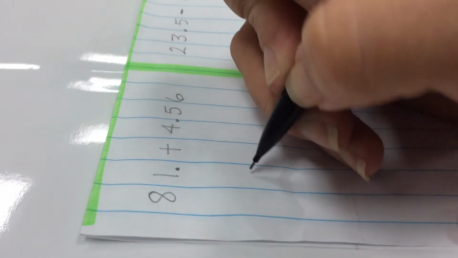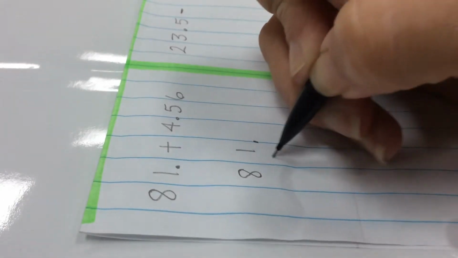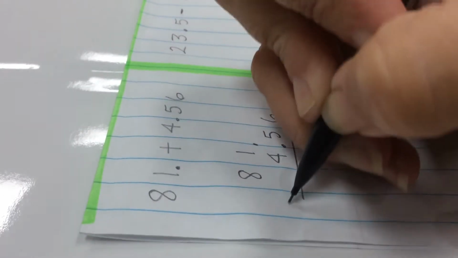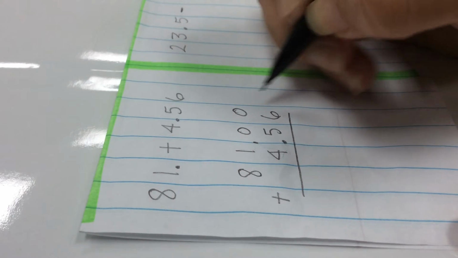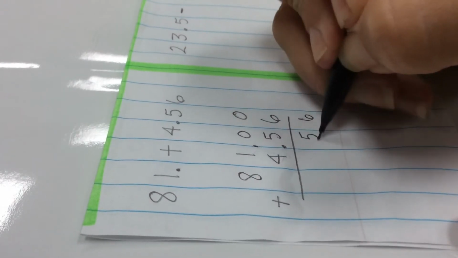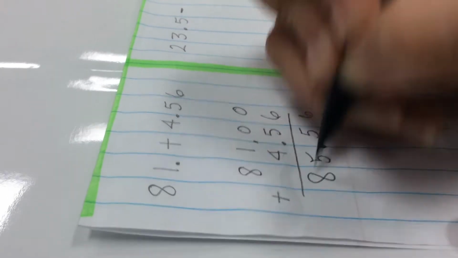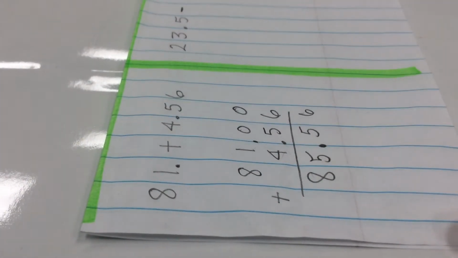So now my job is to line up the decimals. I may insert zeros if I want with addition. Bring down that decimal into my sum. And then there's my final answer. Subtraction is a little bit harder, so I'm going to spend most of my time talking about that.